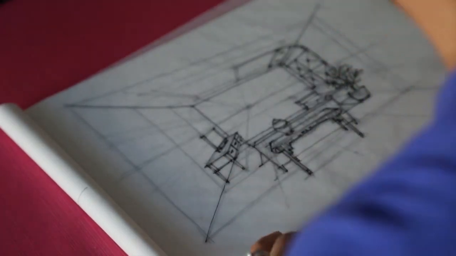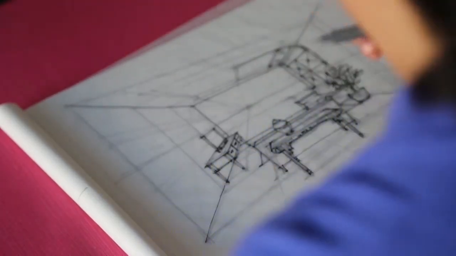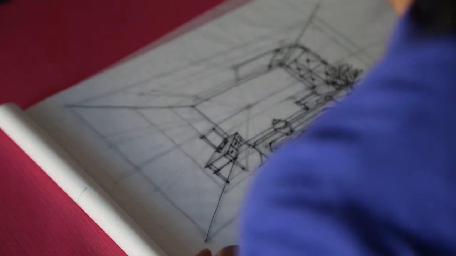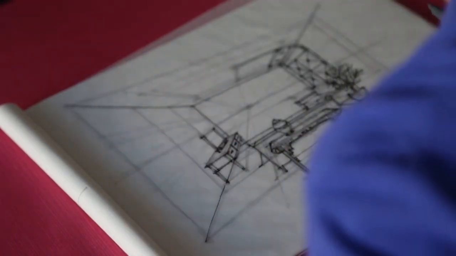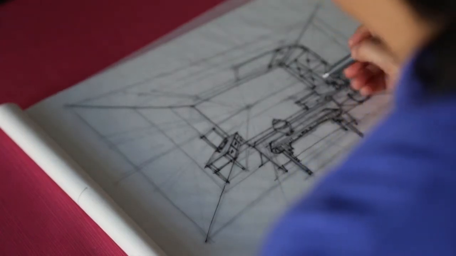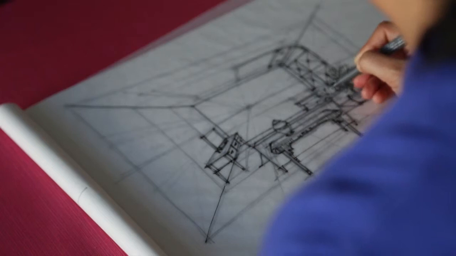I think some of the lines I can probably fix a little bit better. And as I demonstrate, I got a little bit distracted from talking rather than seriously concentrating on my drawing. So that's just a little bit unfortunate.